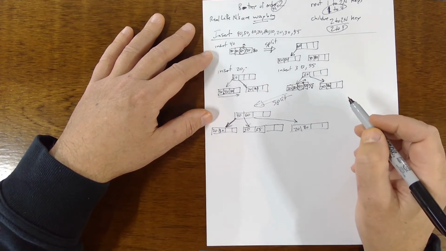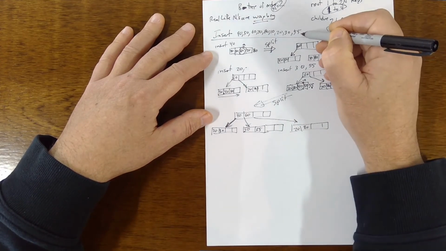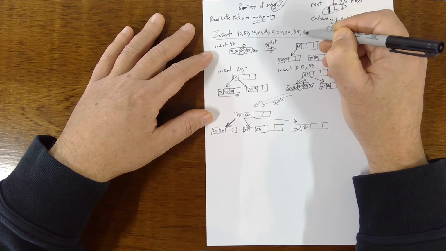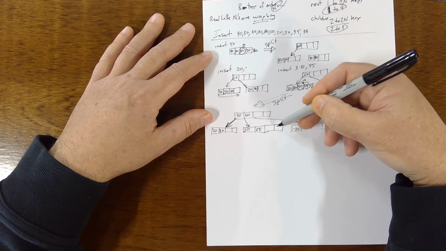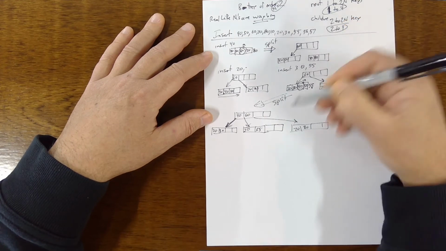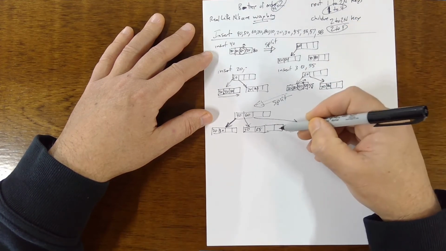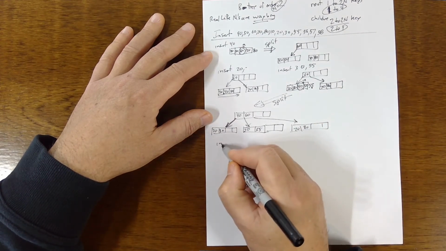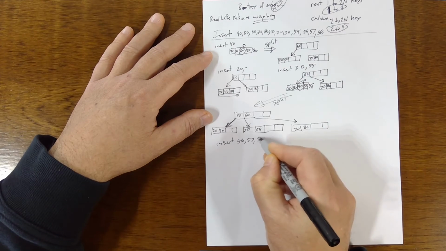So let's make this guy split. I'm going to insert a 56 that would go here, and a 57, that's going to go here, and then a 58. Okay, we'll make this guy split. So I'll do that over here. So insert 56, 57, 58.